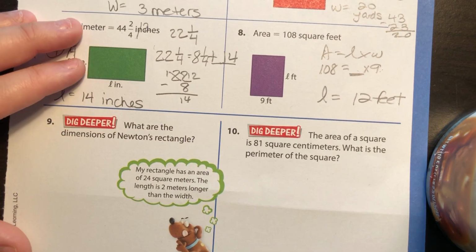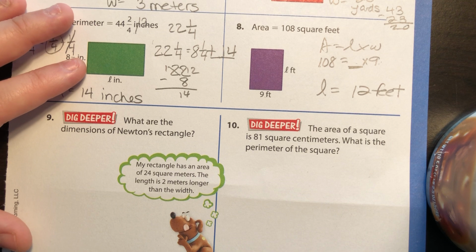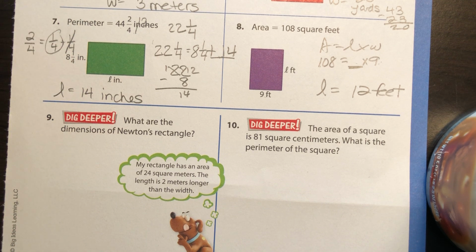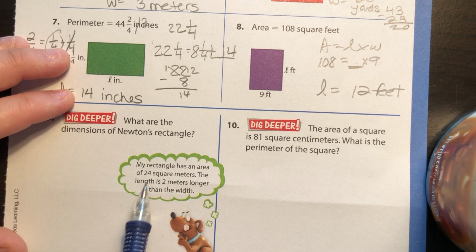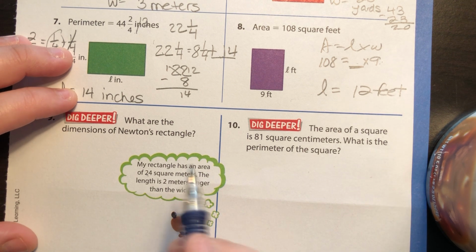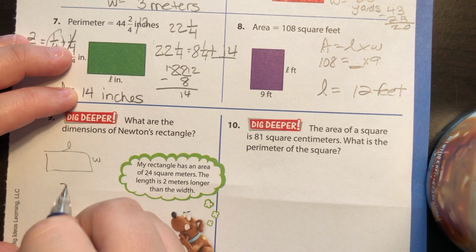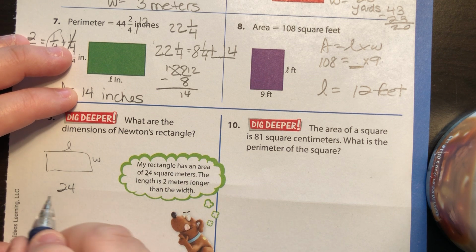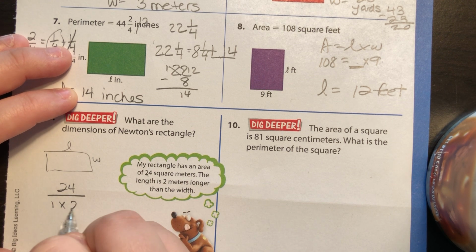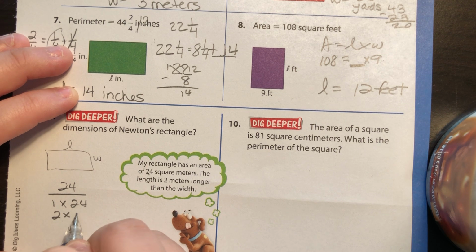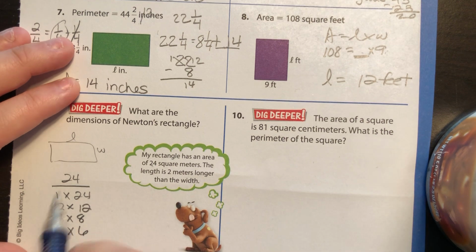Okay. It says here, my rectangle has an area of 24 meters and the length is 2 meters longer than the width. What are the dimensions of the rectangle? Okay. So first I am going to, if the area is 24, length, width. If the area is 24, I have to think of what numbers multiplied give me 24. Well, 1 times 24, 2 times 12, 3 times 8, 4 times 6. All those are all the factors of 24.